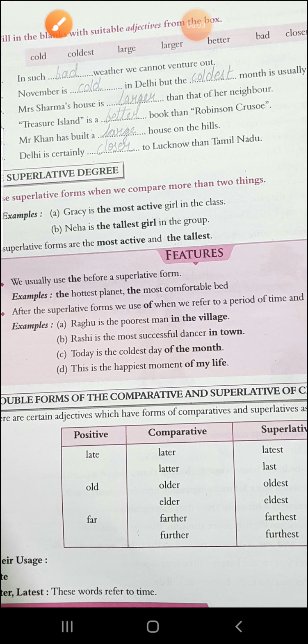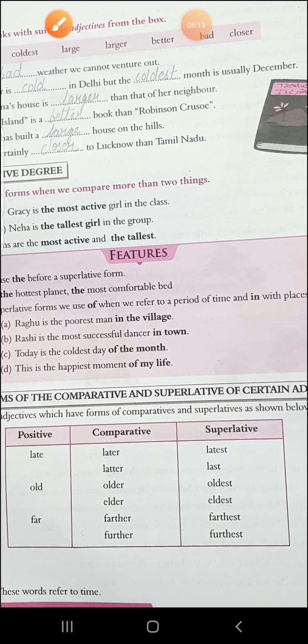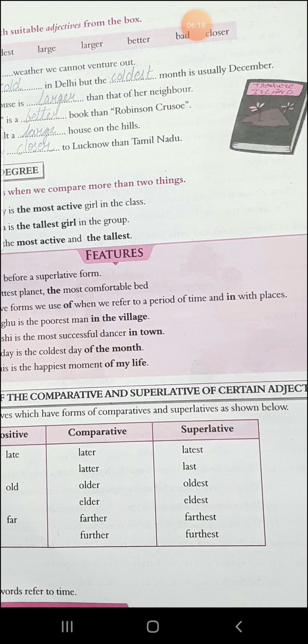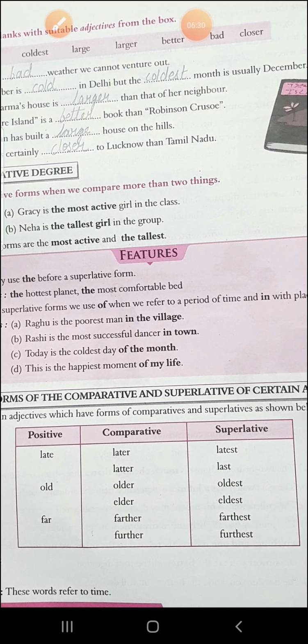Then the second point, read, after the superlative forms we use of when we refer to a period. Okay, when we are referring to a period of time, we will use of, and when we use in, then we refer to the place. Like see here, Raghu is the poorest man in the village. In the village means place, we are referring to the place. Then Rashi is the most successful dancer in town. In town, again we are referring to a place.